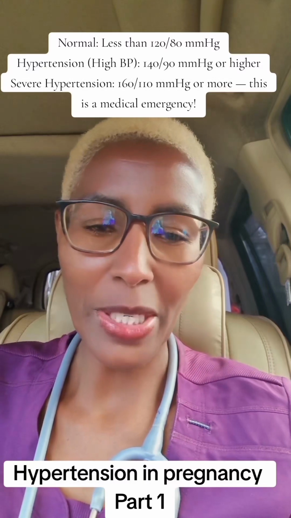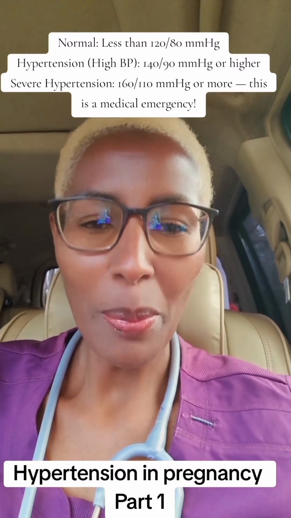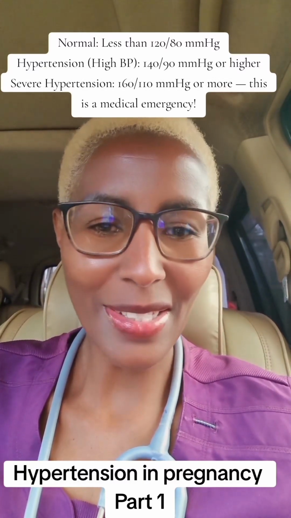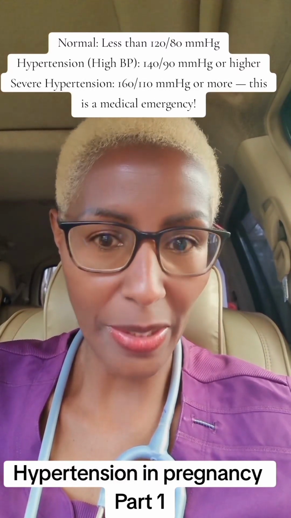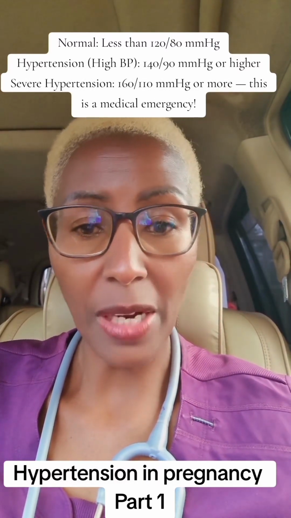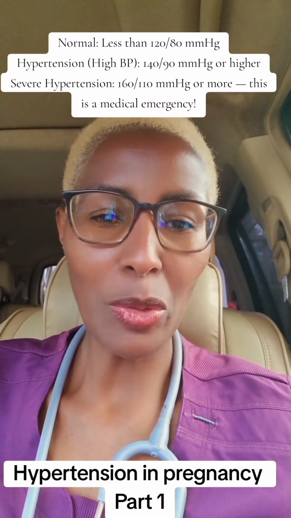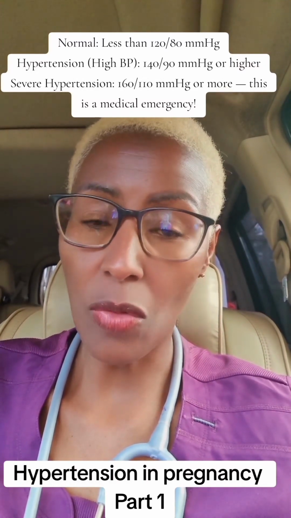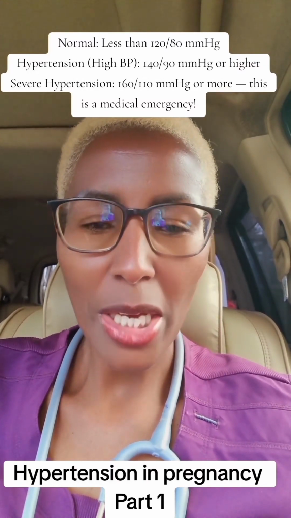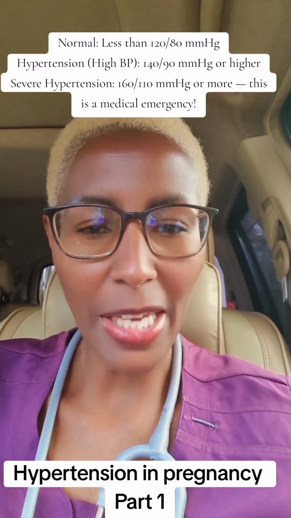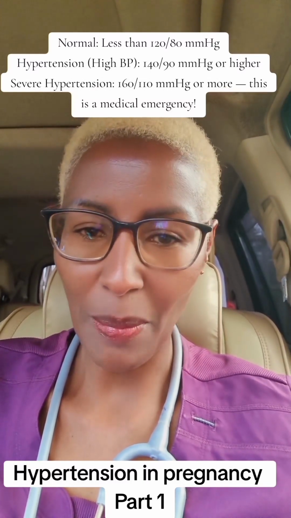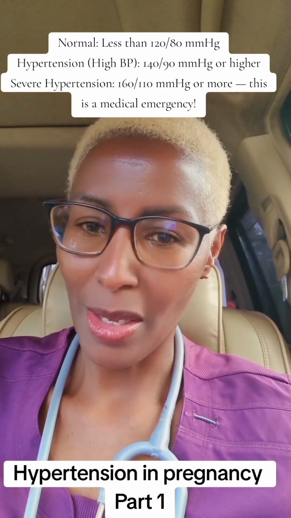So what is normal blood pressure in pregnancy? Normal pressure in pregnancy should be less than 120/80. Sometimes the pressures can fluctuate during pregnancy, but you want your pressures to be below 120/80. If your pressure is more than 140/90 on repeated episodes, that is hypertension.